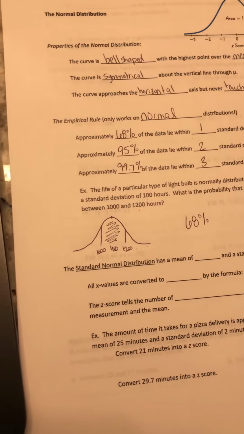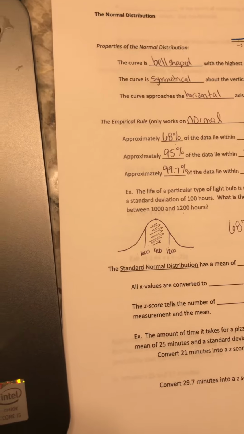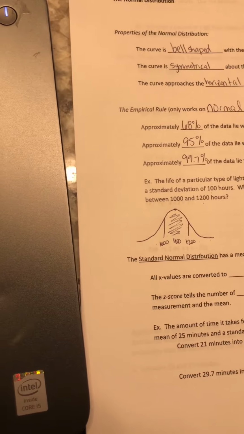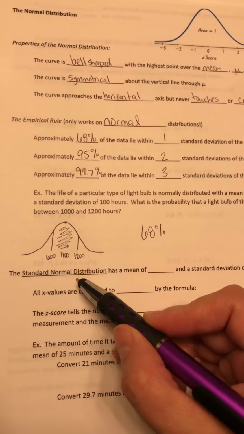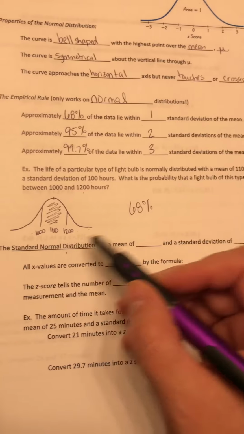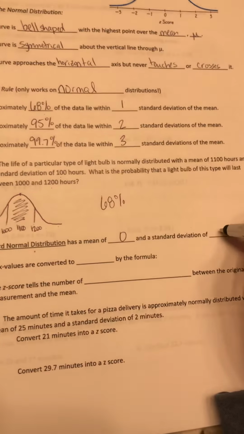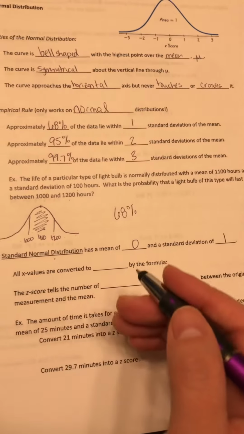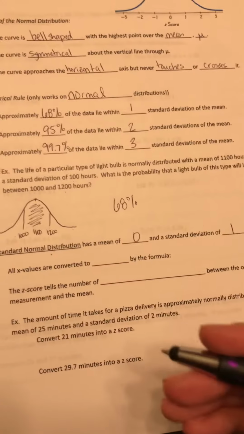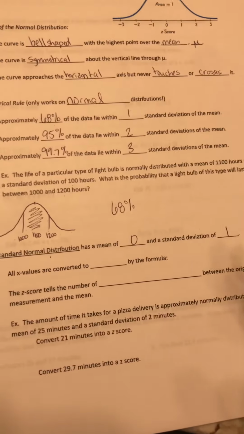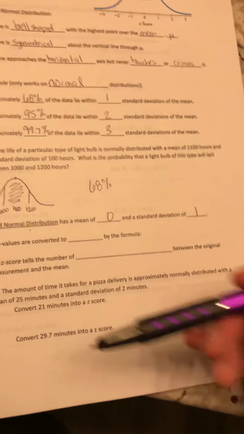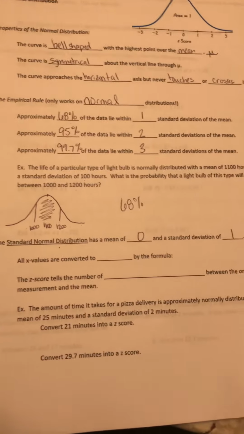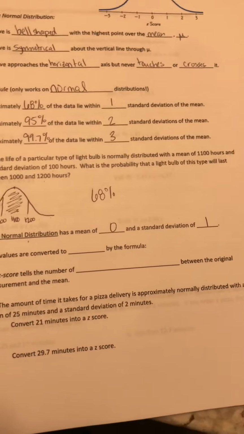What we want to do is use something called the standard normal distribution. It has a mean of 0 and a standard deviation of 1. When you're given a data set, depending on what it is, it's all going to have different means. This mean was 1,100 hours. You might have a mean of 700 hours, 500 hours. You might be talking about money and the mean is $3.25 or something like that.